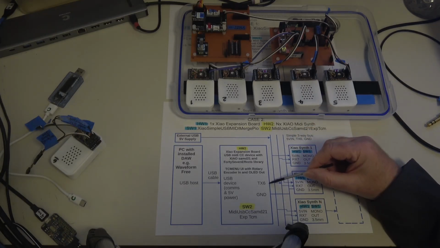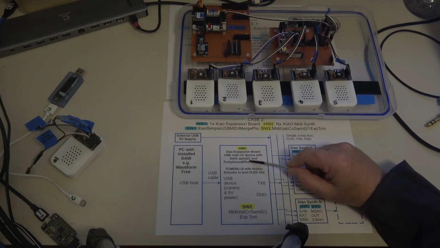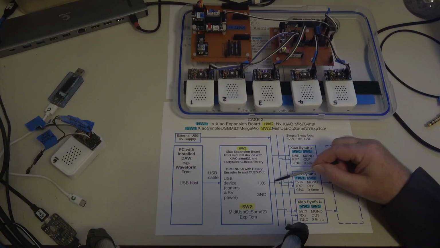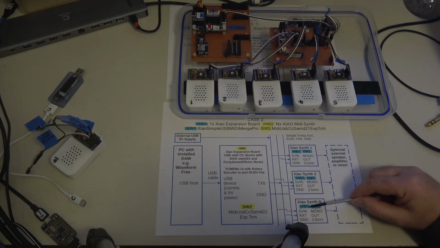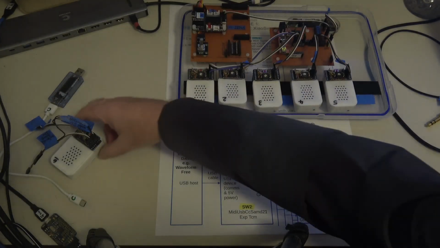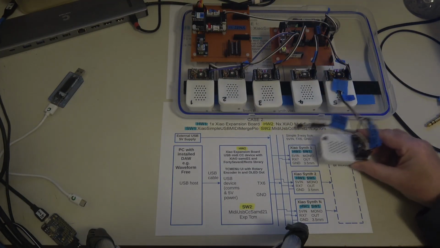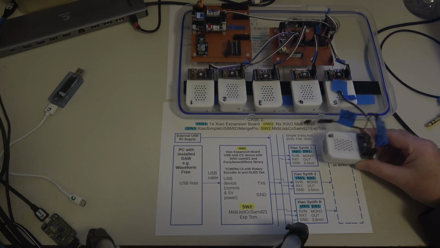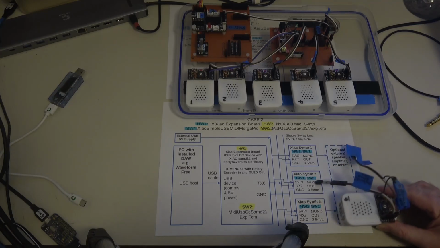It comes out on a TX6 pin of the Xiao processor, which the processor in this case is the SAMD21 in all cases. And the TX6 goes into this common bus and then goes into however many individual synthesizers that you want to add.